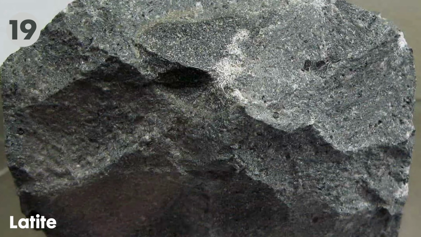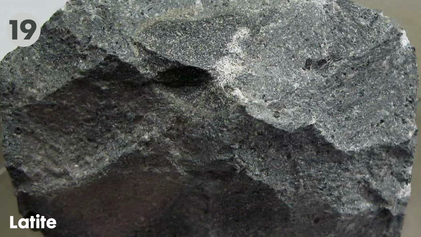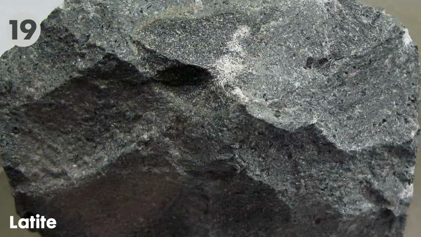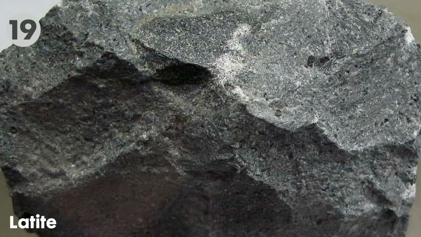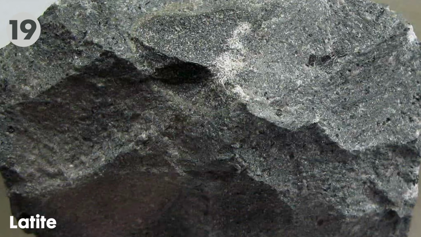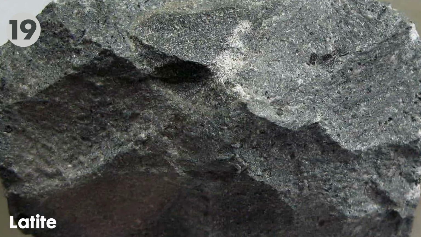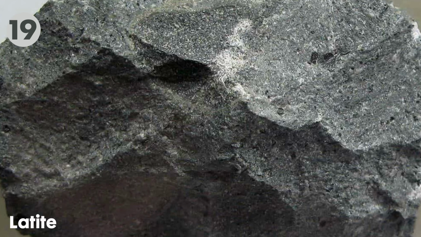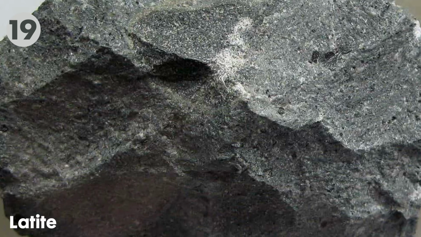It is found in abundance in western North America. It is also found in Bulgaria, where it is known by the name lavas. It comes generally in pink, gray, white and yellow colors. Monzonite is the plutonic equivalent of latite.